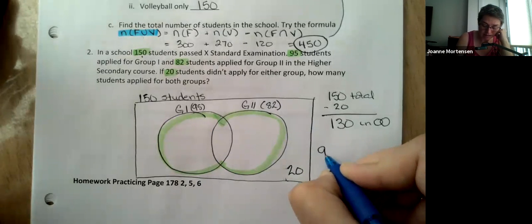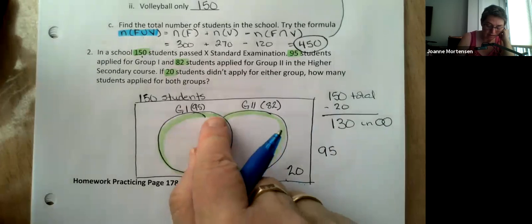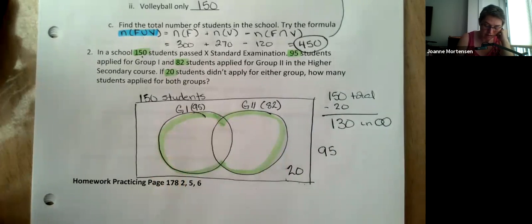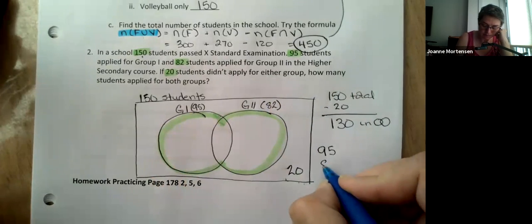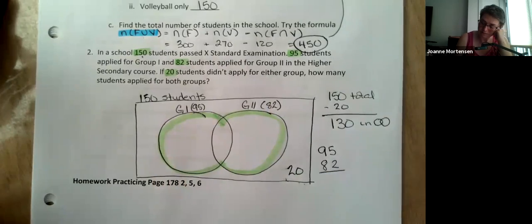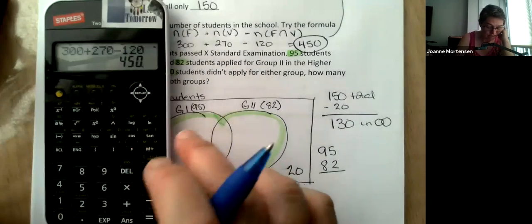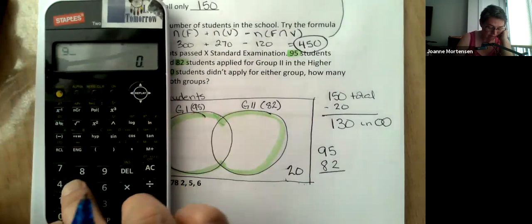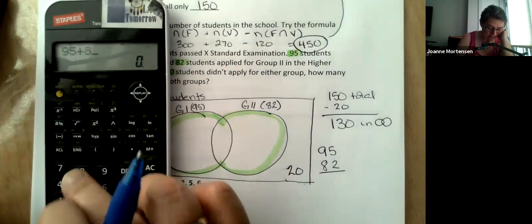There is 95 in the G1 circle. And there's 82 in the G2 circle. So what's that? I don't know, it's over 130, isn't it? 95 plus 82 is equal to 177.